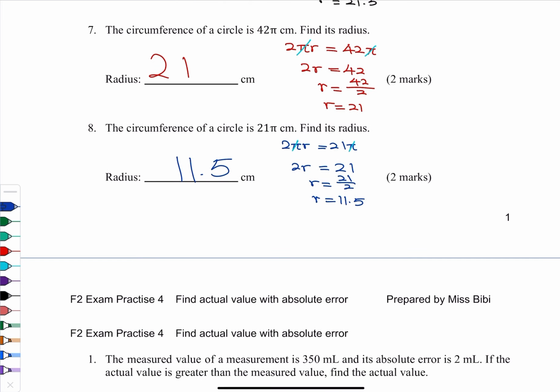So that's it for practice 3, finding the radius with the circumference given. You may be given radius first and then you have to find circumference. So let's see what's in your exam.